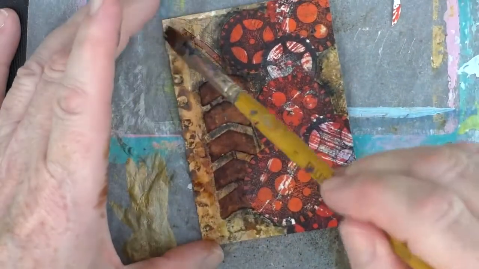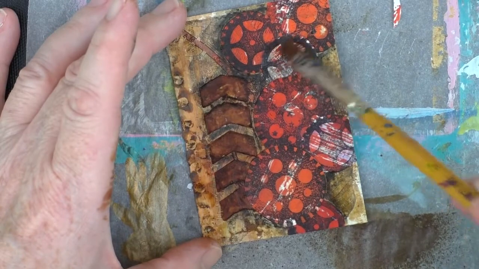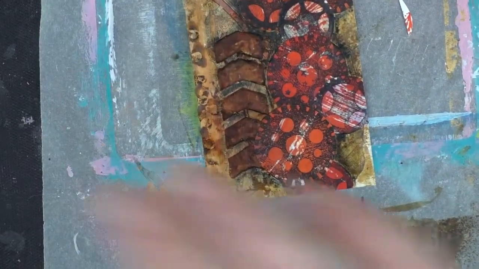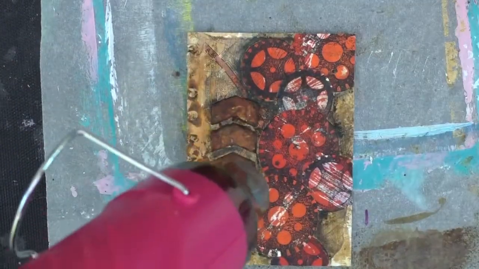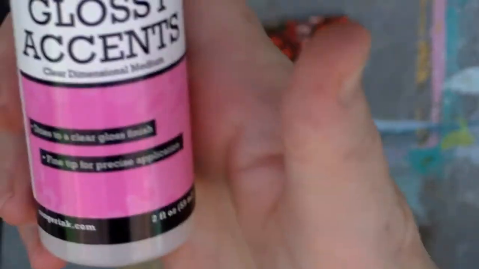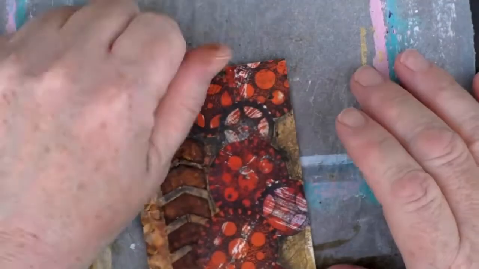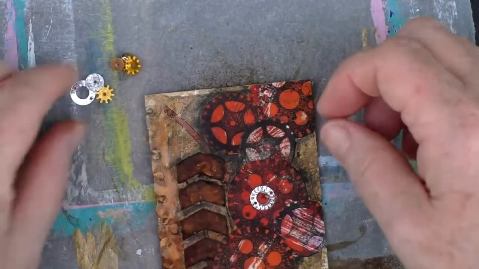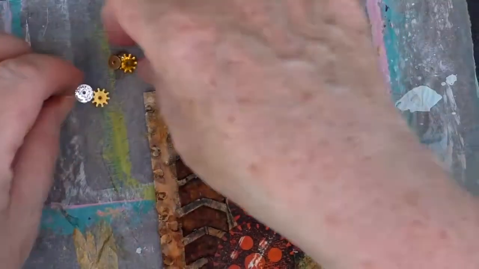Now the challenge is open for anyone to join in, so if you're watching this and you feel inclined to join in, then do have a go. As I say, there's no prompts, it's just a case of making an ATC card every day for June.